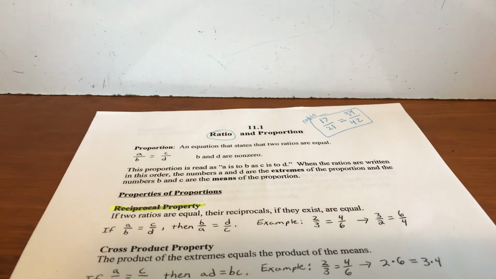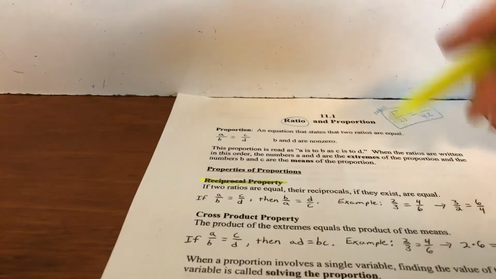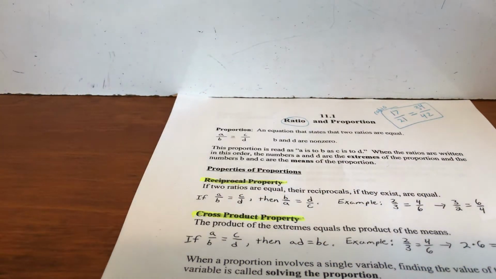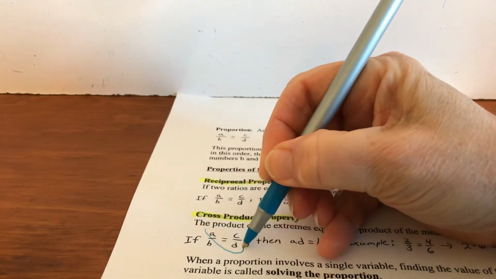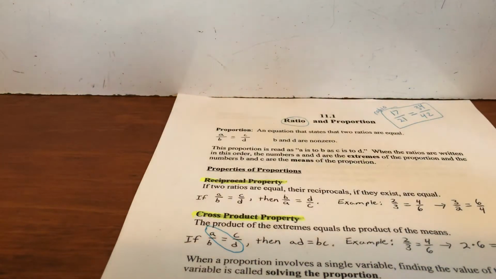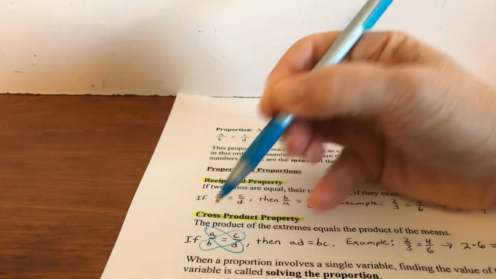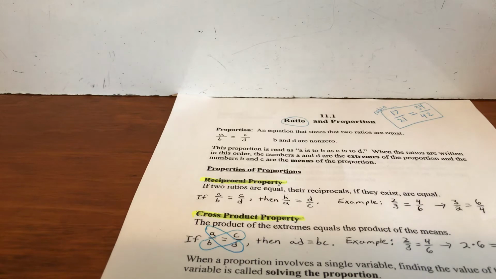Alrighty, cross product property. This we're going to be using a ton. Incorrect use of the word, but okay, cross product property. It's fascinating. The product of the means equals the product of the extremes. That's how they say it in the definition. It simply means this. If you multiply the numbers or variables in these two positions, so A times D will equal the numbers in these two positions, so B times C. Okay, the product of A and D equals the product of B and C.